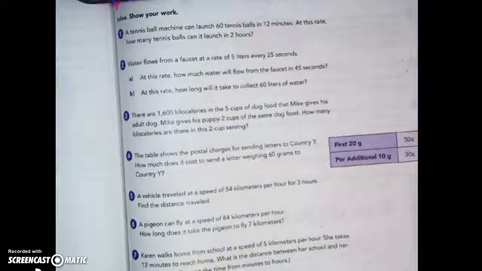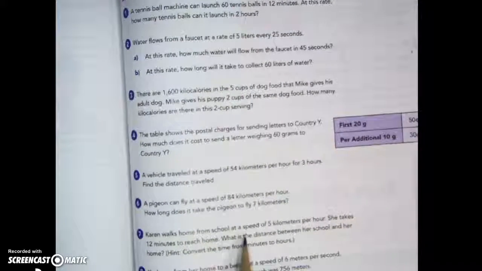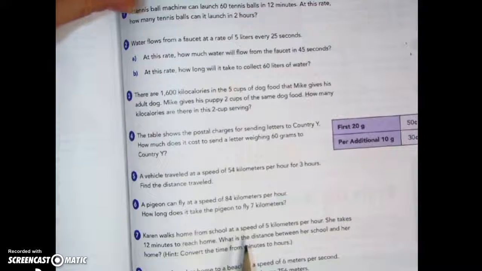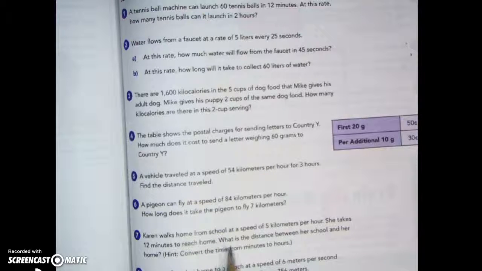So number 7, real quick: she walks home from school at a speed of 5 kilometers. Takes 12 minutes, so we have a speed and a time. So you would use your speed, distance, time triangle, and it's asking the distance between her school and home. It gives you even a hint here. Make sure you convert the time from minutes to hours, because up here it was hours.